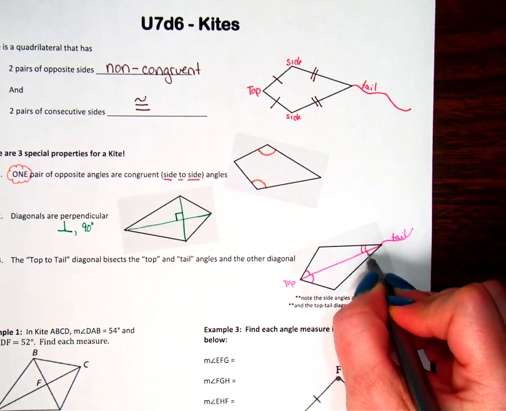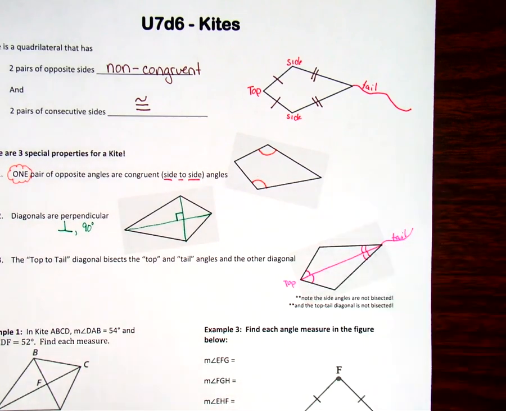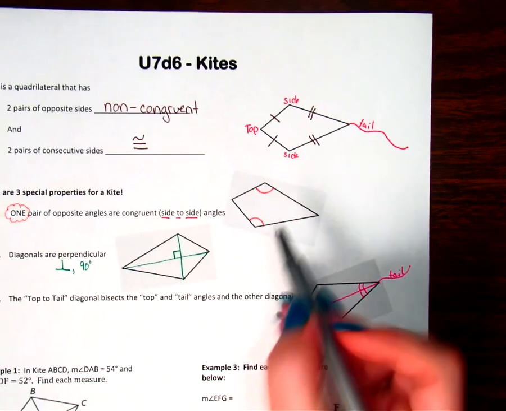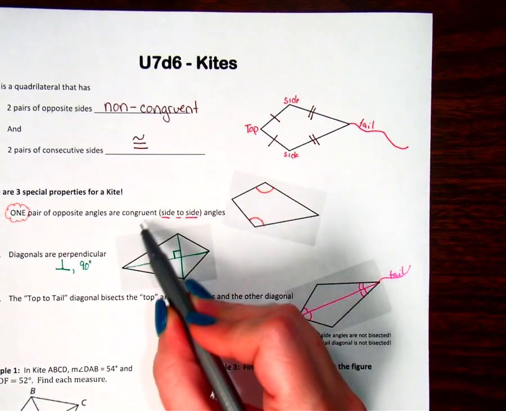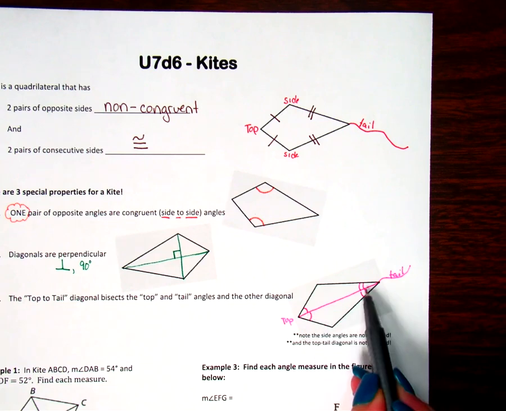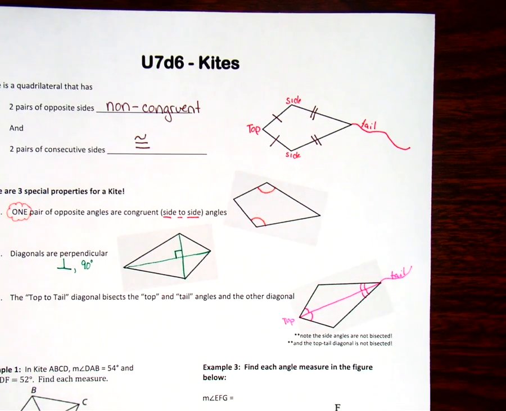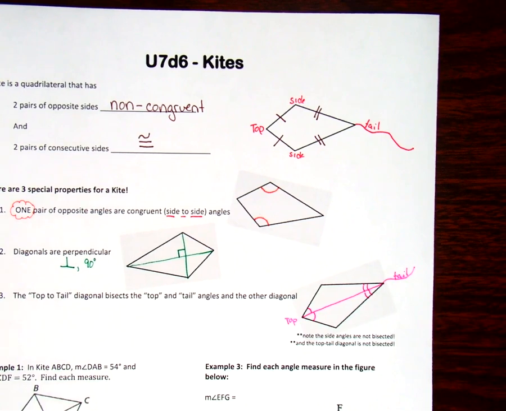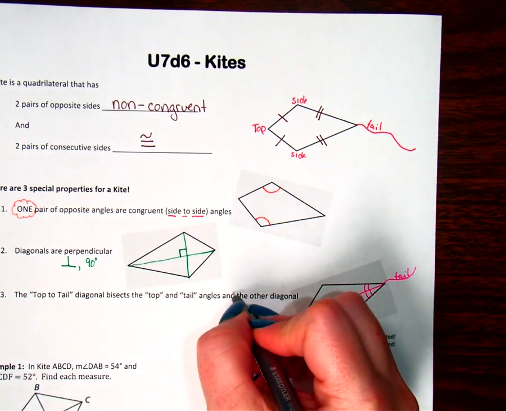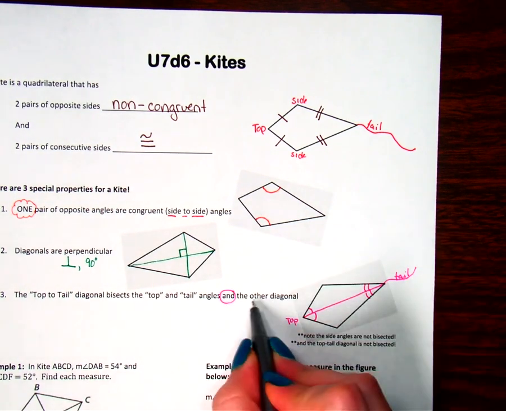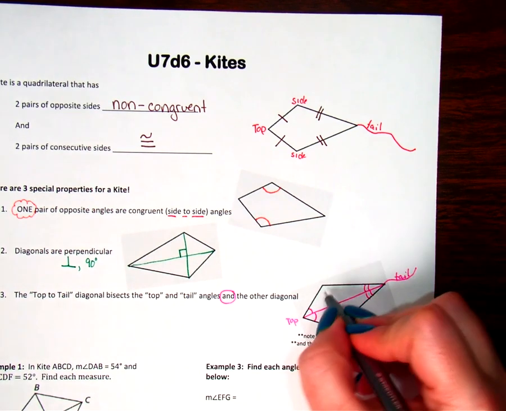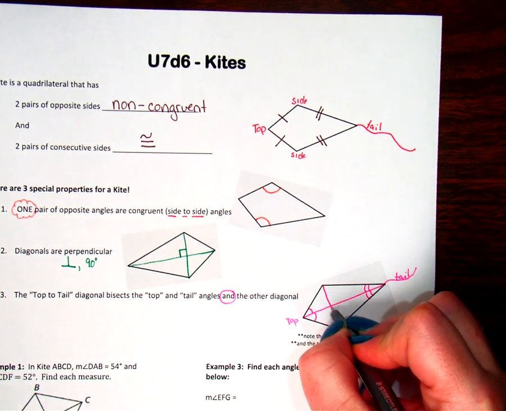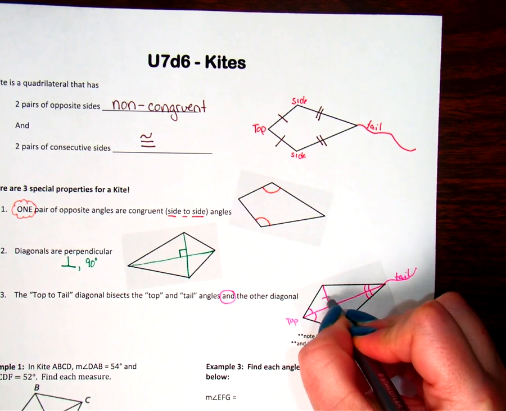Now, notice I put different marks on them because it's not like a rhombus. I said my side-to-side angles are congruent, but my top and tail angles are different from each other. Okay? They are bisected. They're different from each other, but they are equal on either side of the diagonal. Now, that's not all it bisects. It also bisects the other diagonal. So when I draw in the other diagonal, this one gets bisected.